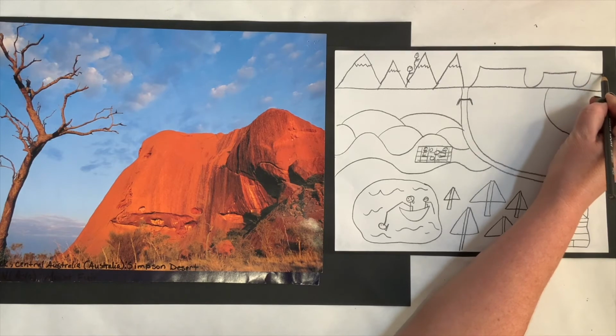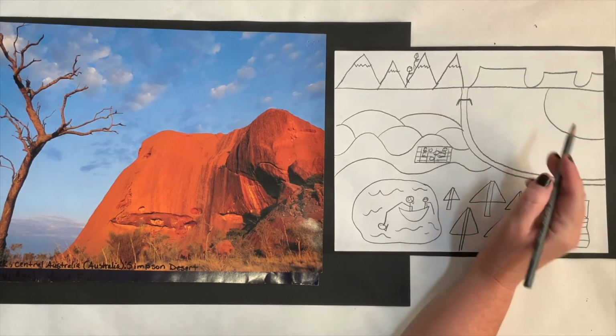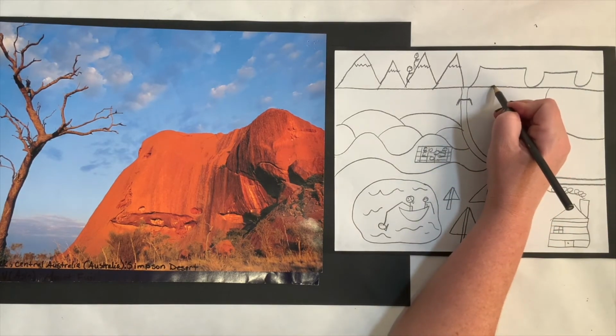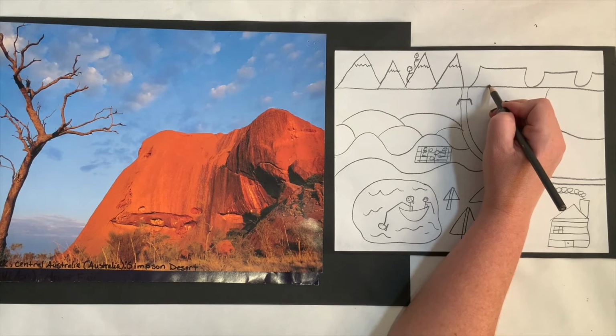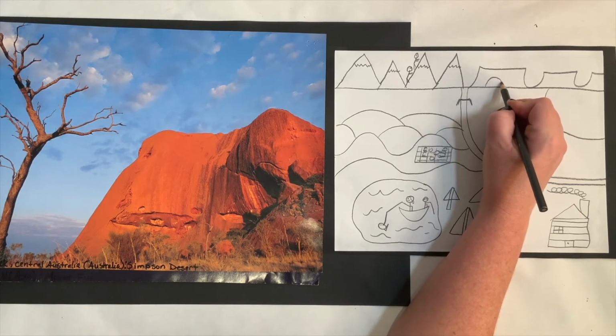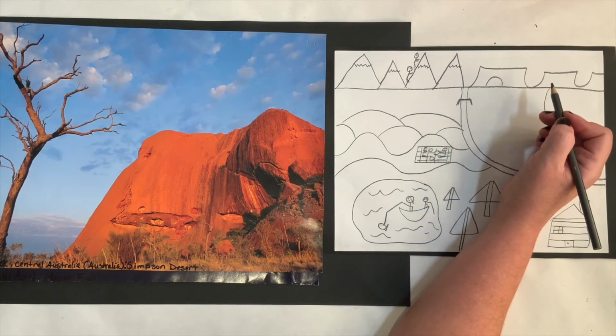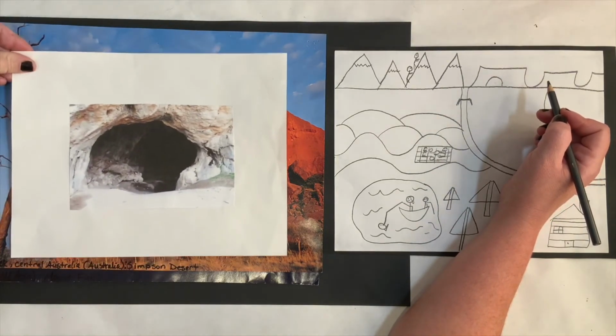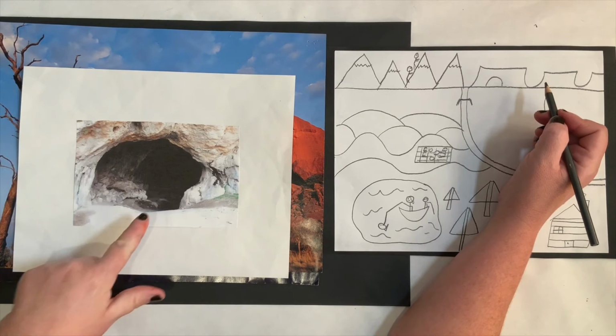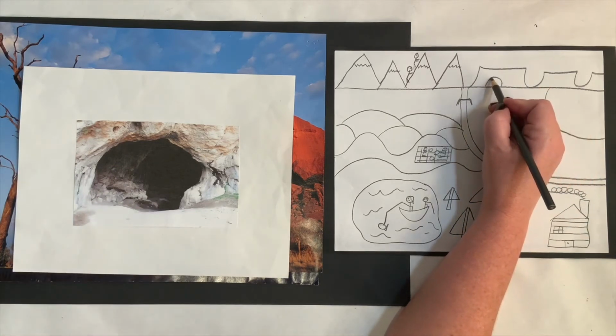and the rock is orange. So this is all orange, and many times you can actually see caves inside canyons. We can go exploring inside of a cave, and up close it might look something like that. So this is going to be the cave.